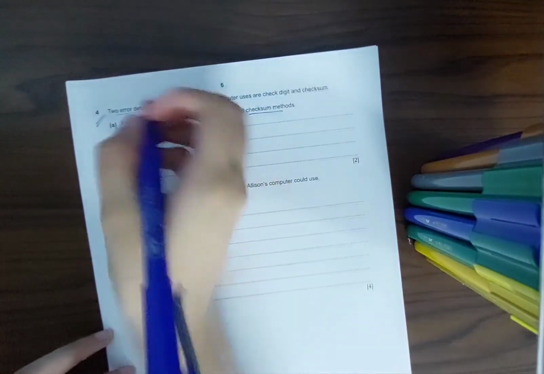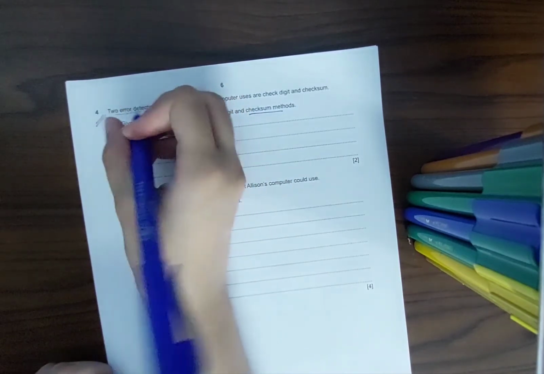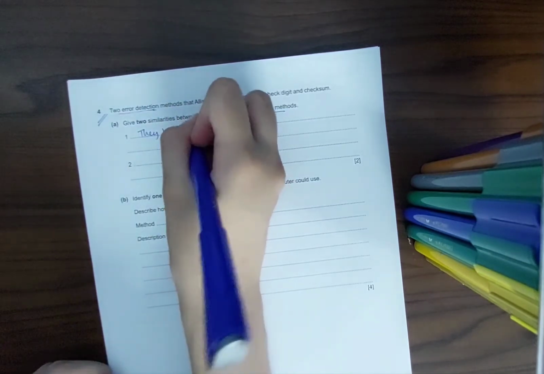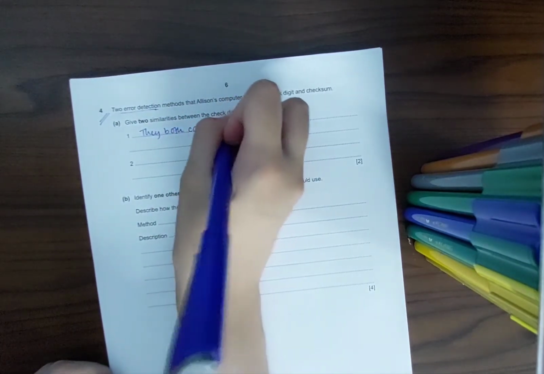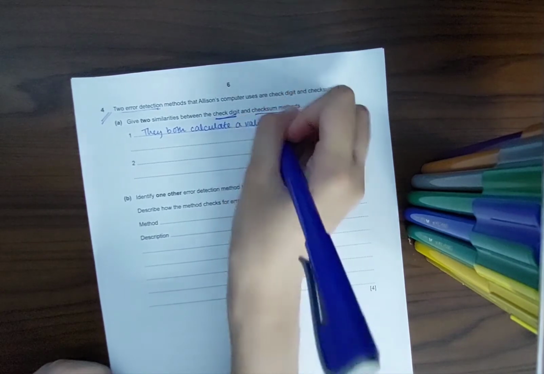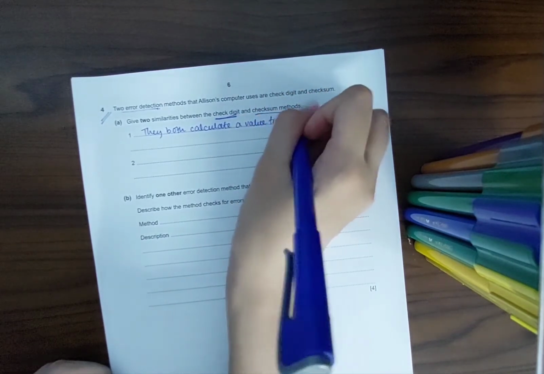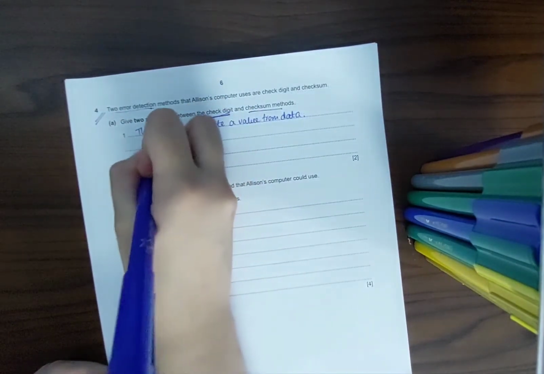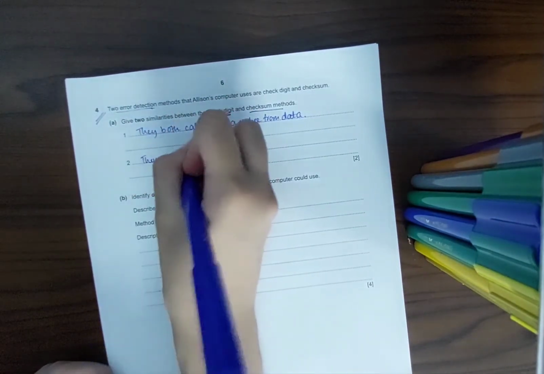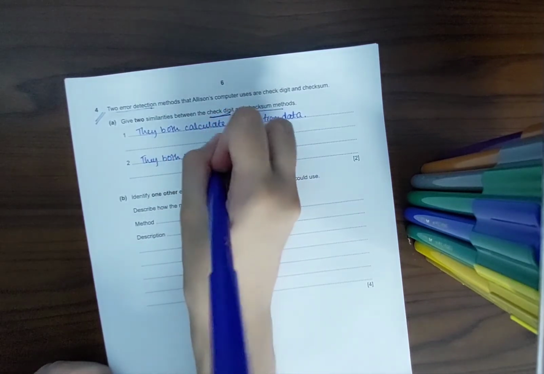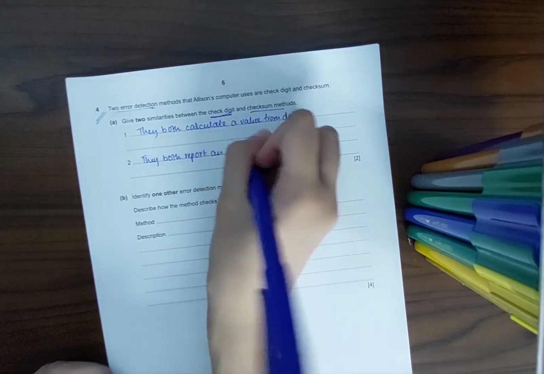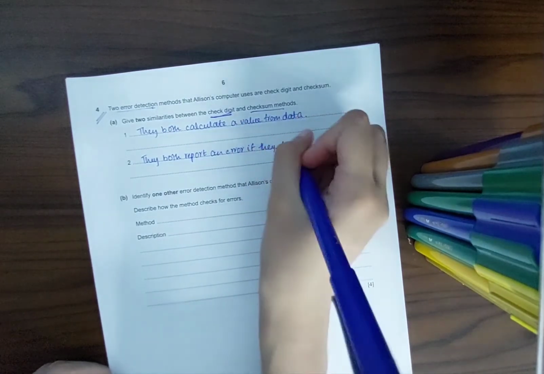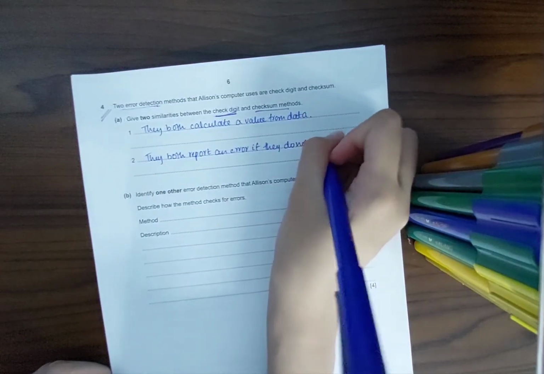So you can write that number 1, they both calculate a value from data. Okay, and then they both report an error if they do not match.